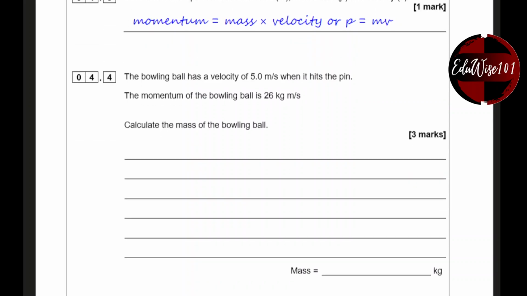The bowling ball has a velocity of 5 meters per second. So that's my velocity when it hits the pin. The momentum of the ball is 26 kilogram meters per second. That's rho. Calculate the mass. So using the equation, momentum equals the mass multiplied by the velocity. 26 equals m times 5.